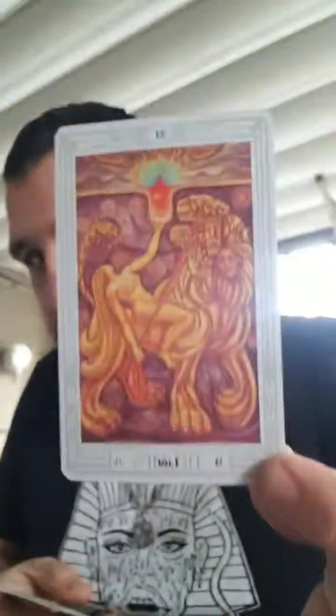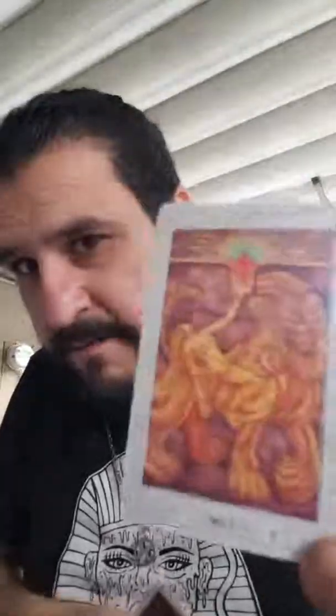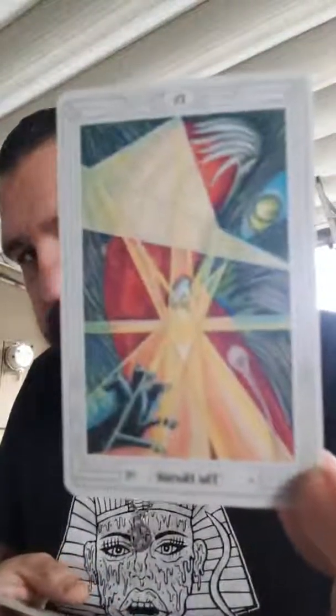And those 12 are Aquarius for the Star, Taurus for the Hierophant, Gemini for the Lovers, Cancer for the Chariot, which is my card. It shows up a lot for me. Leo for Lust, which in the Rider-Waite deck is the Strength card. Virgo for the Hermit.